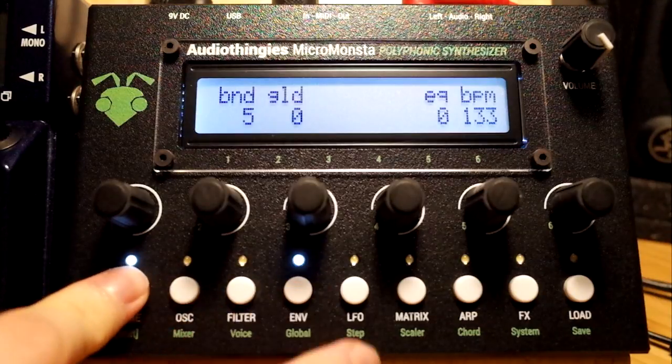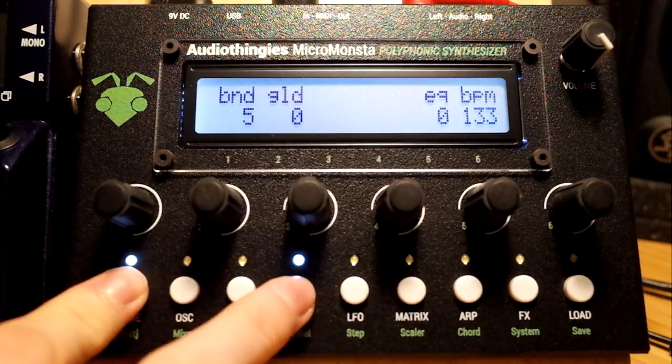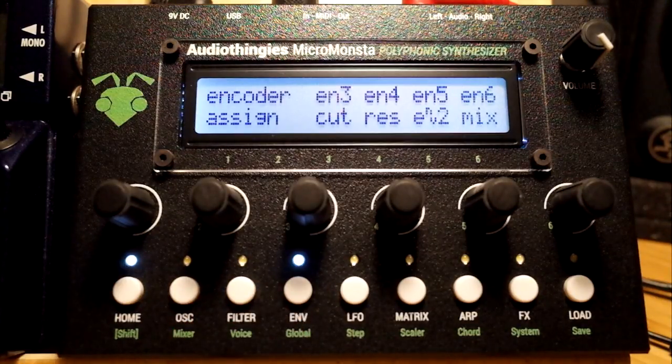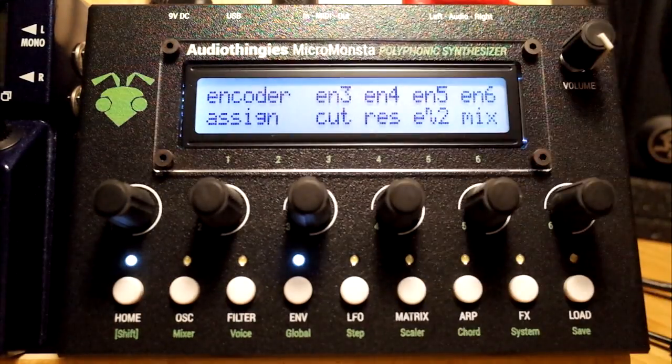Moving on to the next page of the global shift setting. Here you have the encoder assignations. For the home page, you have these shortcuts that I was talking about in the beginning of the video, and this is where you set them up.